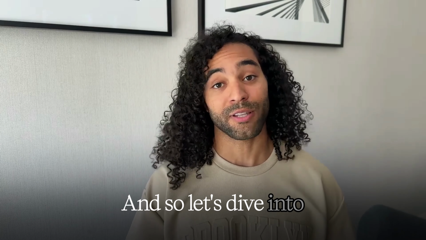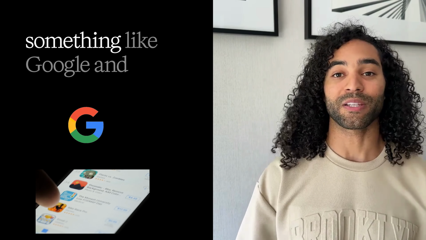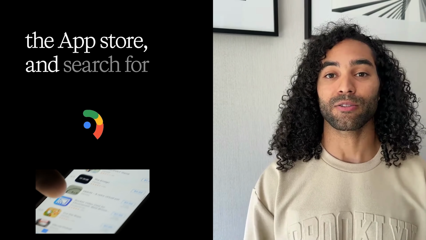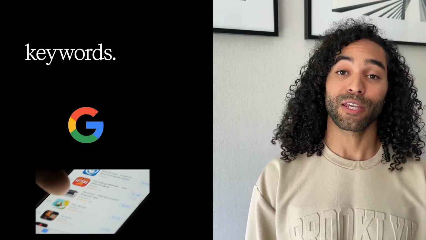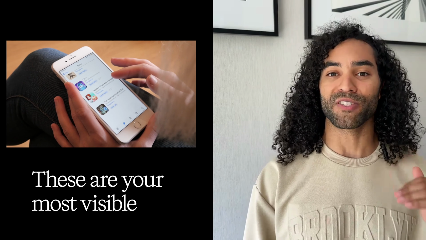And so let's dive into identifying your competitors. And usually we start with opening something like Google and the App Store and search for your app idea using different keywords. Take note of which apps rank at the top. These are your most visible competitors.